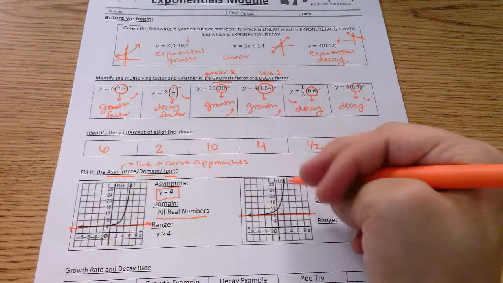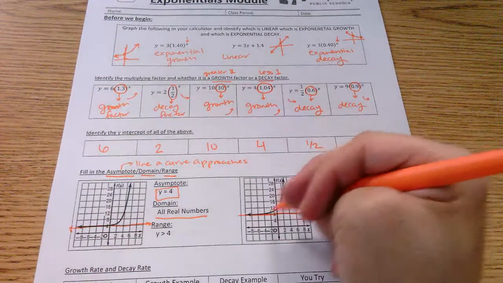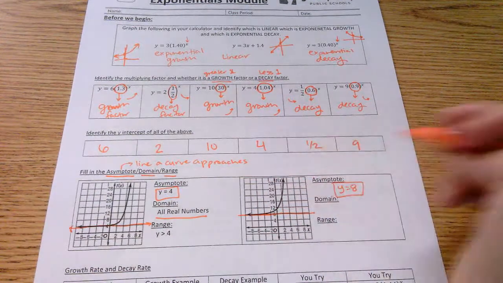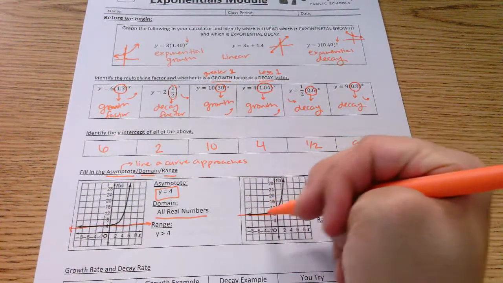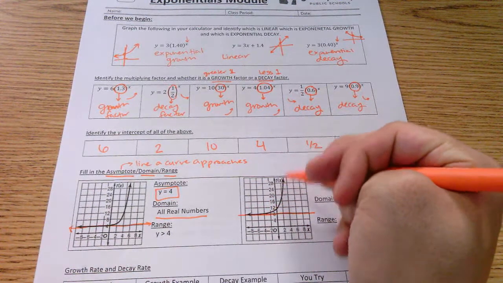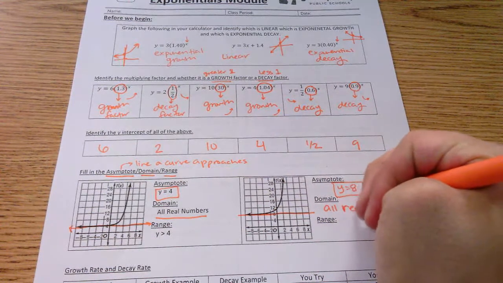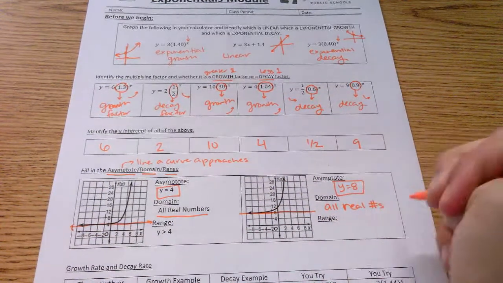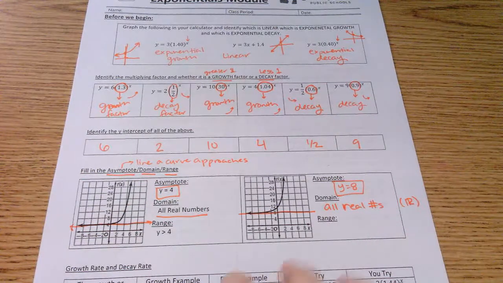In the same way I look at this curve, I ask myself, is it still going left forever and right forever? This arrow is going left forever. This arrow is going up, but also to the right forever. So I know it will also be all real numbers. Another way to write that is a fancy looking R with 2 lines in its bar.